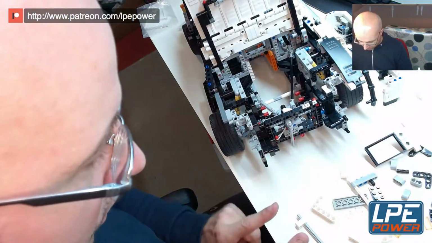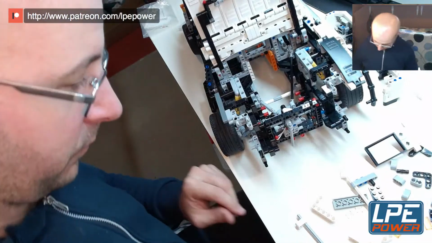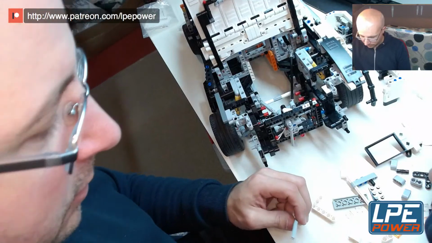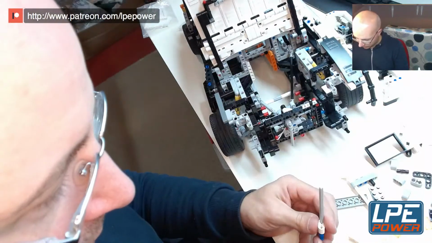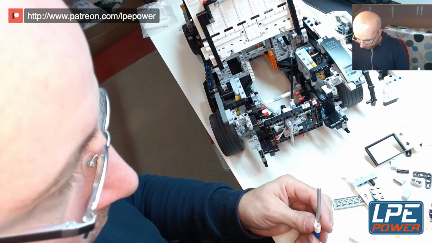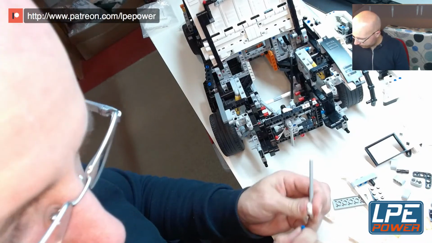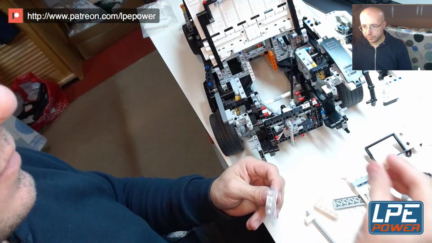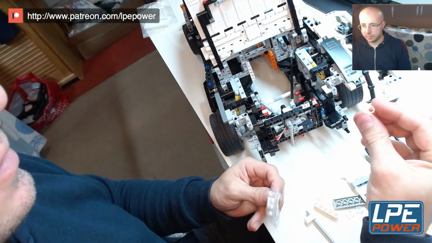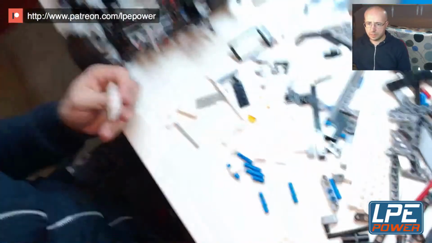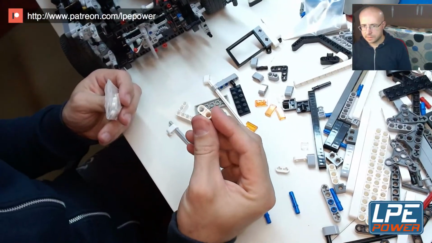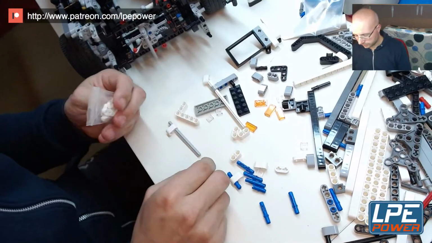We need another 9. No, we don't need another 9. Since we're gonna have it like this. We do because it would be simpler if we had these here with an axle hole.